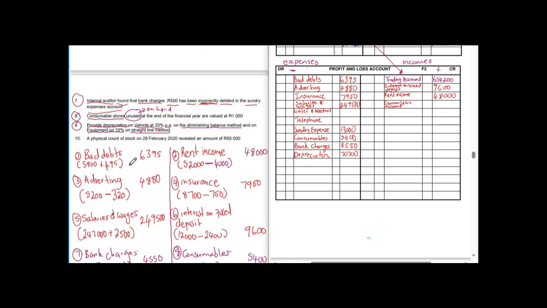And then guys, let's take a look at our final adjustment. It says a physical stock count on the 28th February revealed an amount of how much? 55,000. So guys, now we are talking about trading stock. So keep in mind, you know guys, that it's either a trading stock deficit or a trading stock surplus. So let's get into the business.